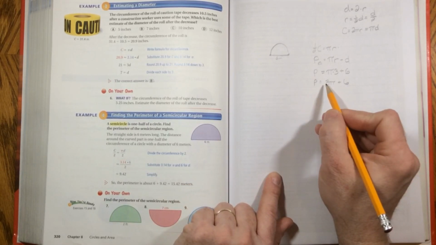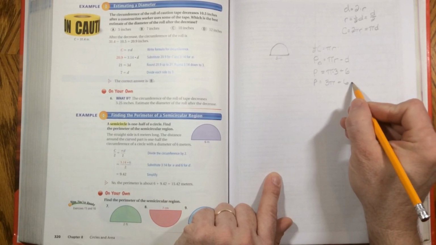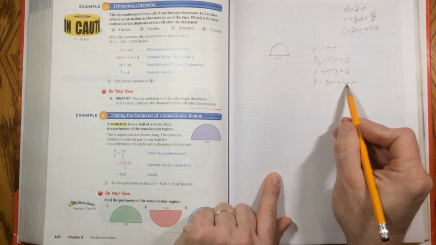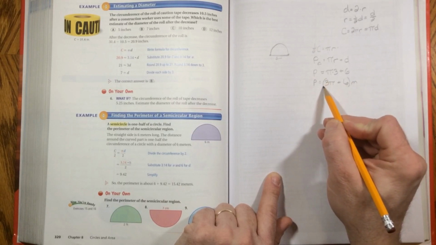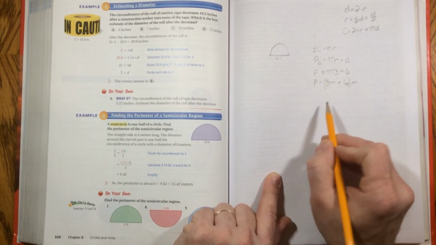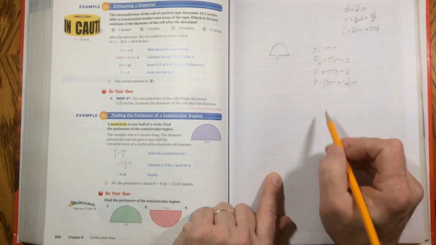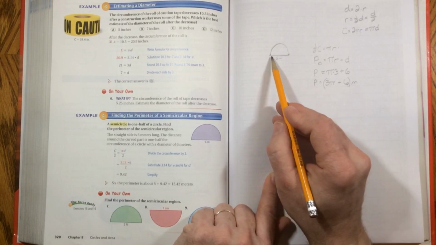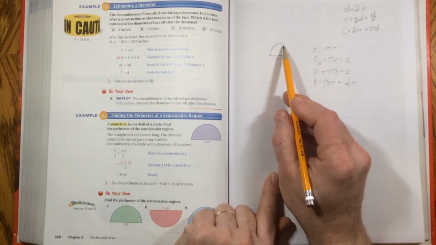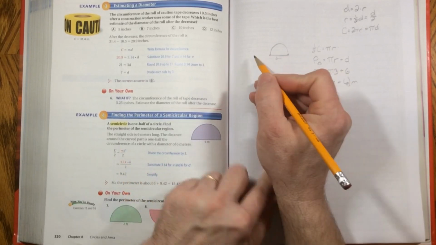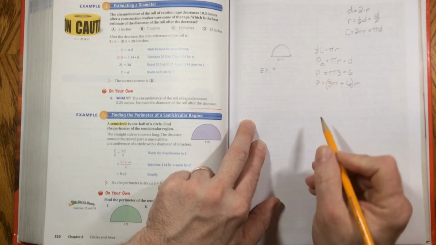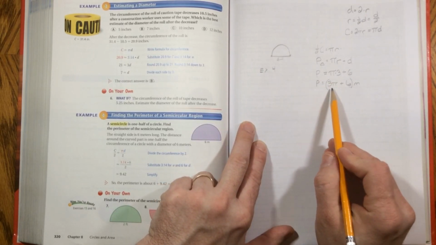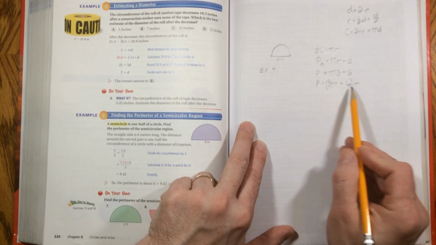So I cannot combine these. What I will do is I'll put meters on there. If I just put meters like this, it would only apply to this 6. So I actually put this in parentheses, and I put meters on the outside. That way it applies to the whole thing. So the answer here for the perimeter of this figure, for example 4, is the perimeter is 3 pi plus 6 meters.